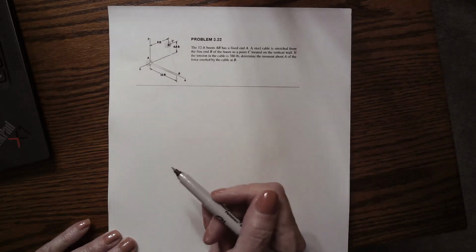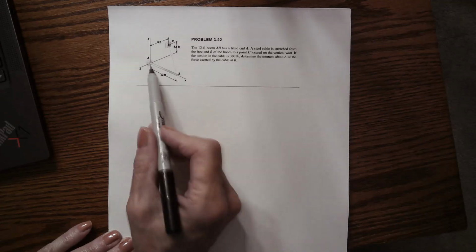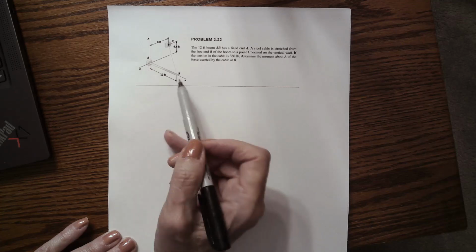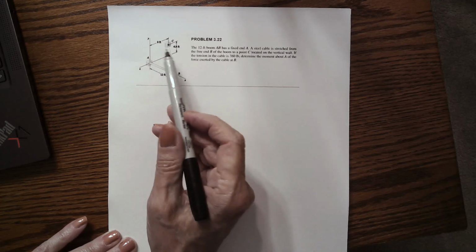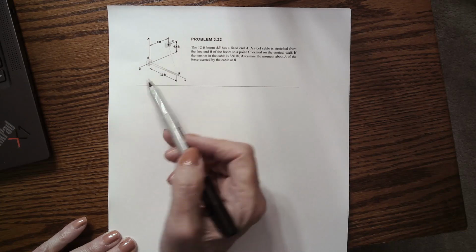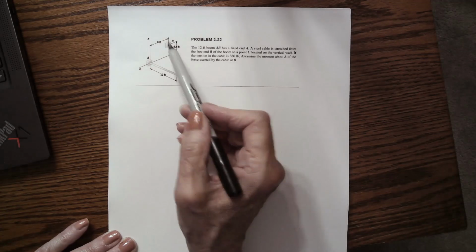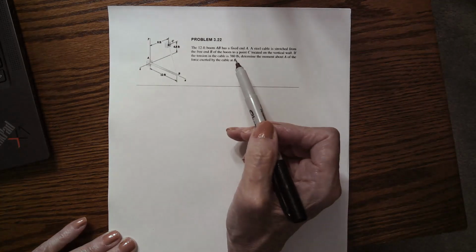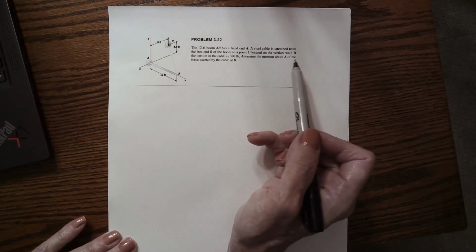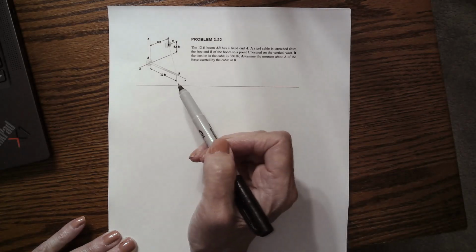For this problem, we are given a 12-foot boom, A and B, that has a fixed end A. It has a steel cable that runs from B to C and is mounted on a vertical wall. And we're told that the tension in the cable, BC, is equal to 380 pounds. And we're asked to determine the moment about A of the force exerted by the cable at B.